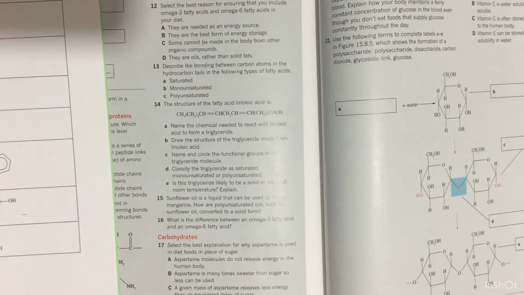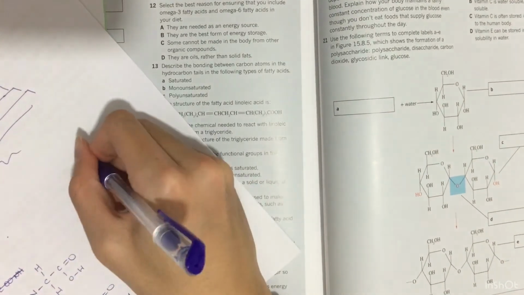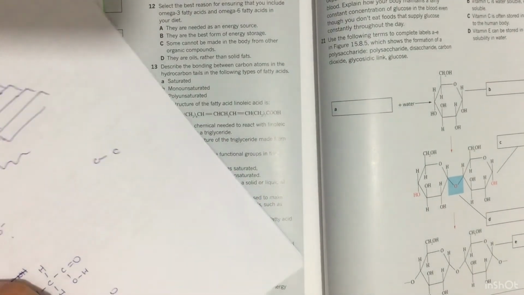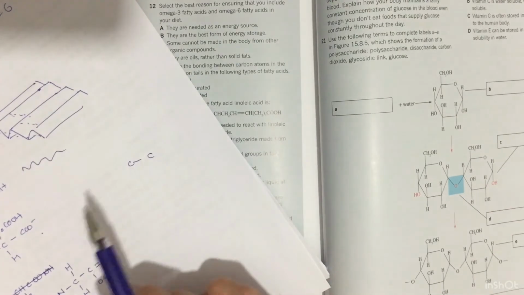Describe bonding between carbon atoms in the hydrocarbon tails in the following types of fatty acids. I guess the more unsaturated it is, the worse it is at packing. So it's saturated because there's no double bonds. All of the C to C bonds, they can swivel freely. And so they can pack very close to each other, and there's strong dispersion forces.